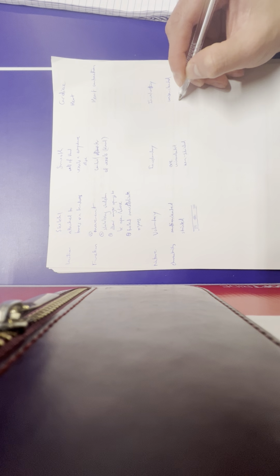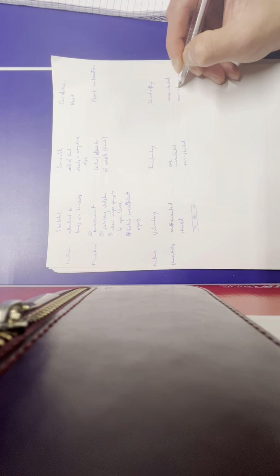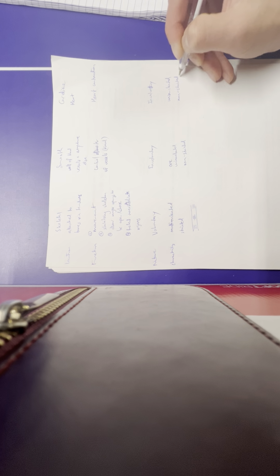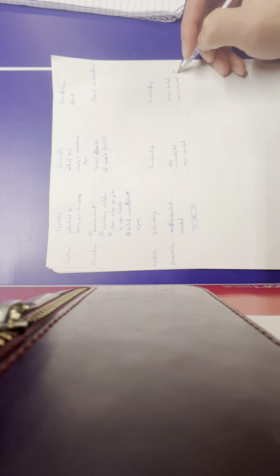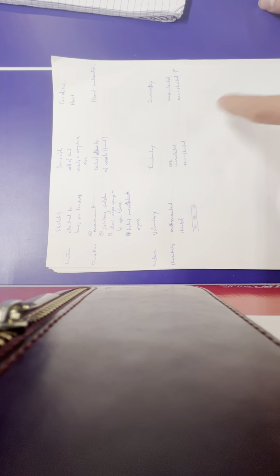Cardiac muscles, maybe. I'm not too sure about this one, so this is a question mark. But these cardiac muscle cells can be striated. I forgot which one it is, so I have to double check on this information. And yeah, so these are the main characteristics, structure, and functions, a quick summary between the three types of muscle cells.